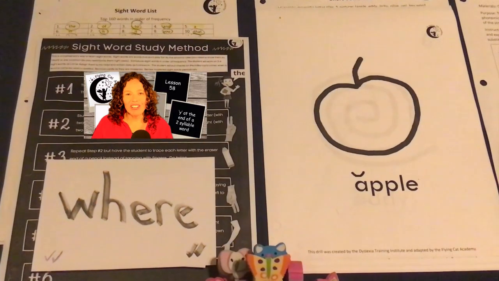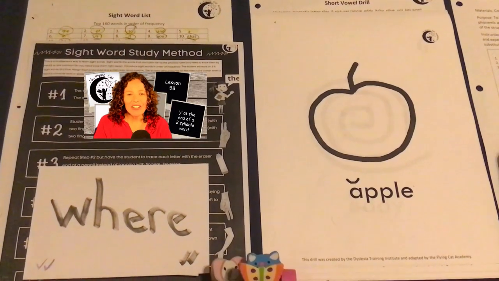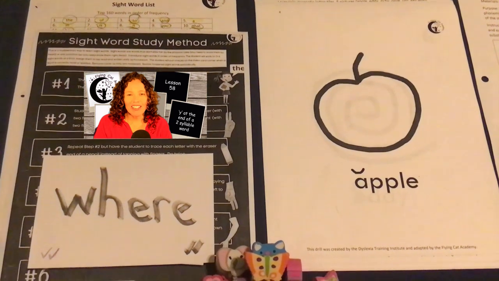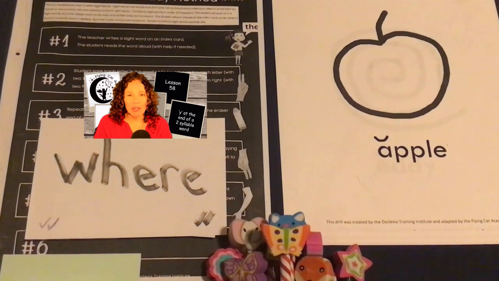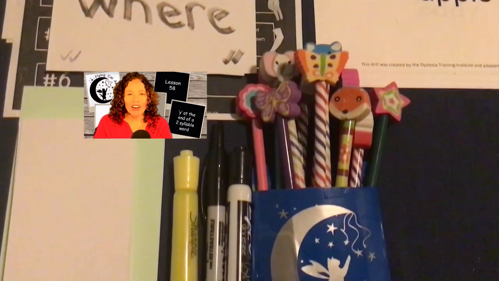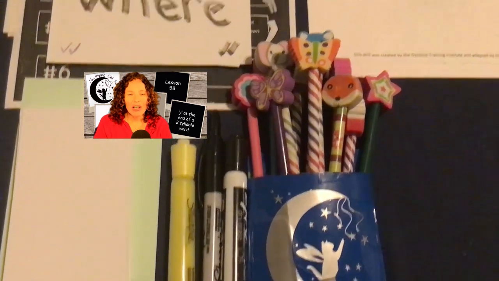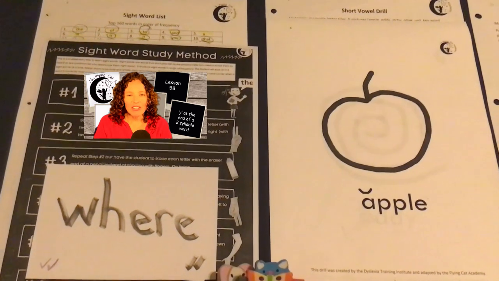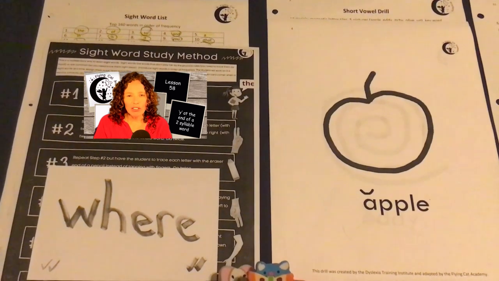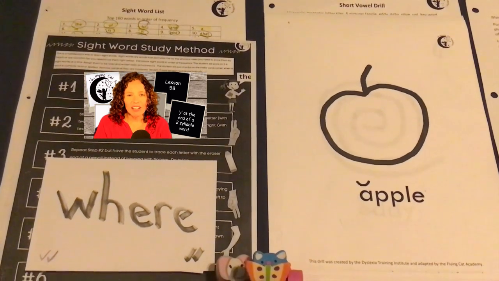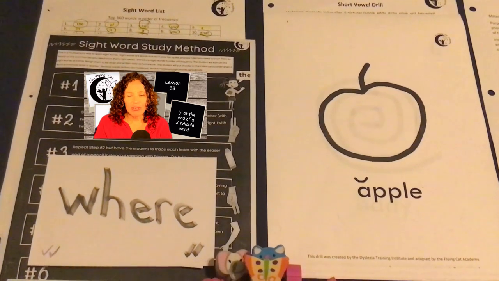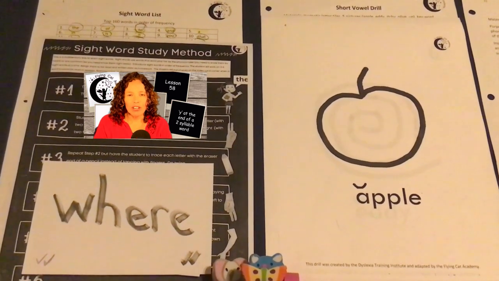You'll need your top 160 sight word list, the sight word study method instruction sheet, the student's card pack of sight words, some blank index cards, a highlighter, markers, and some pencils. For the short vowel drill, you'll need the teacher instruction sheet, the keyword pictures, and the keyword sentence. Bear in mind that once the student has mastered the short vowel sounds, you'll discontinue this drill.